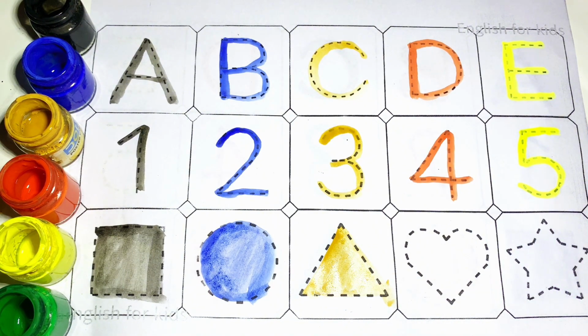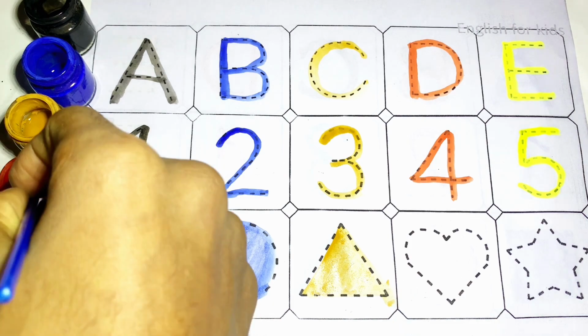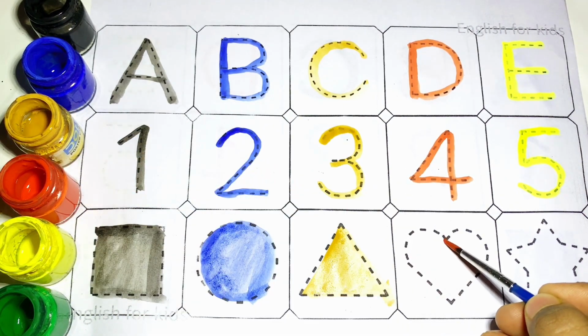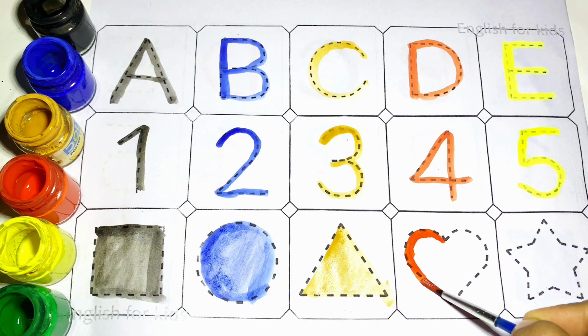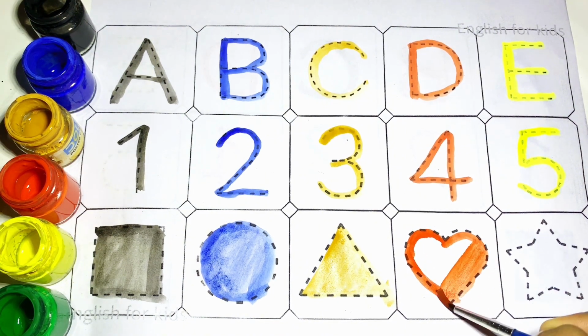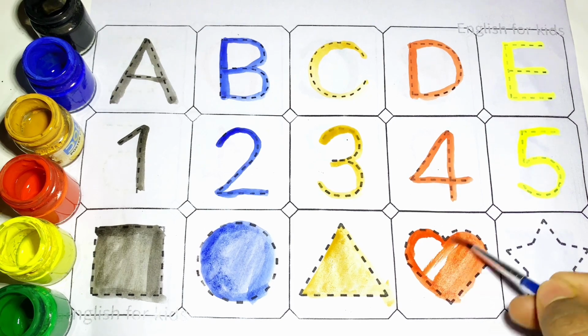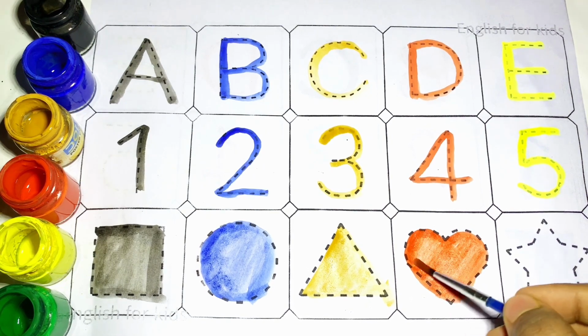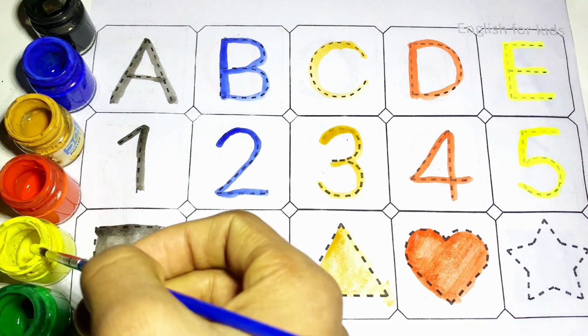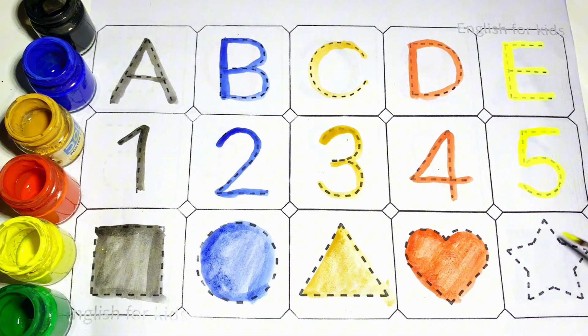The shape of heart, and use red color. Kids, now draw star. The shape of star, and use yellow color.